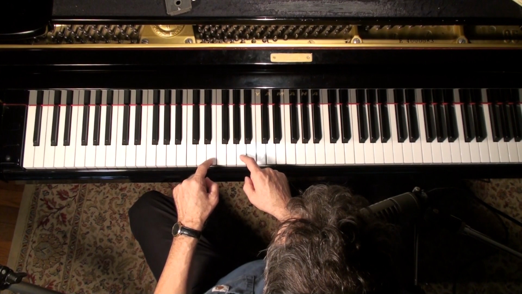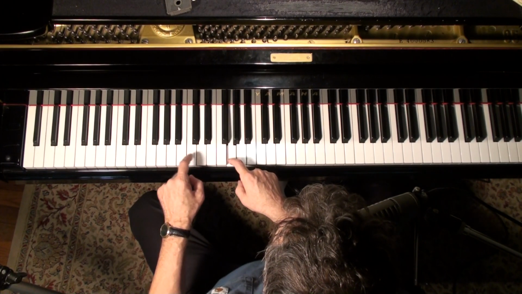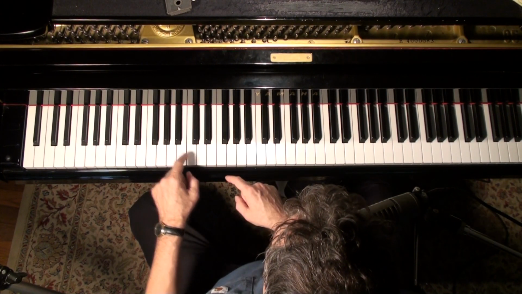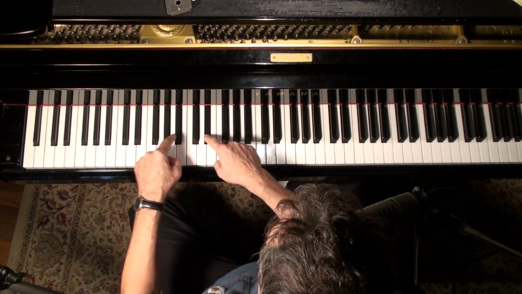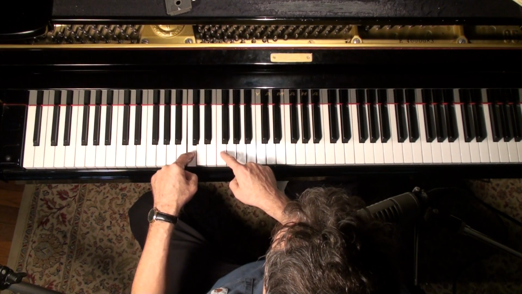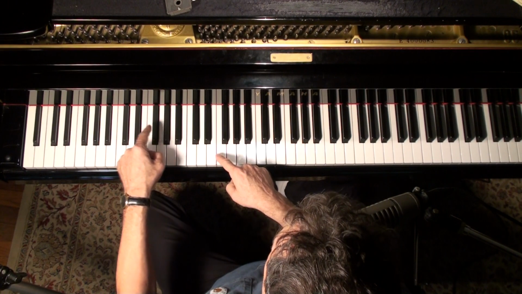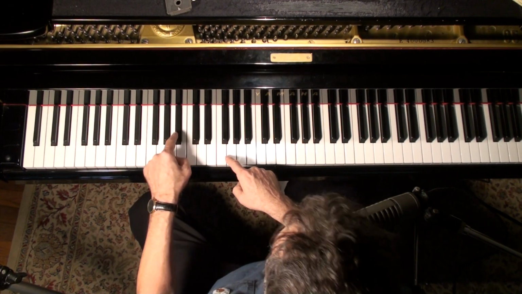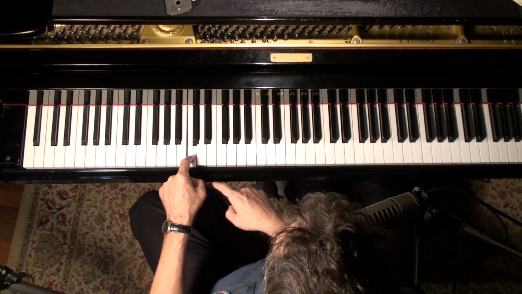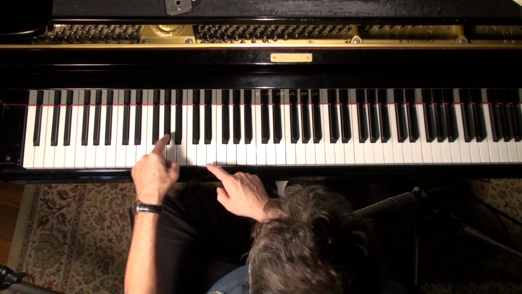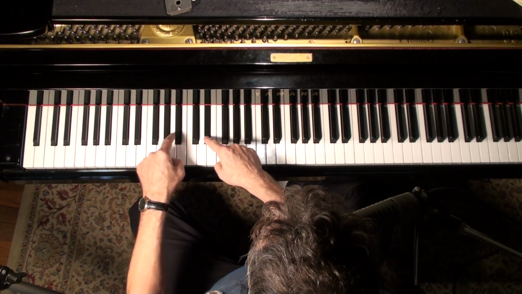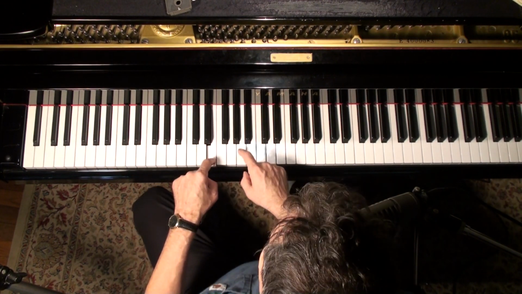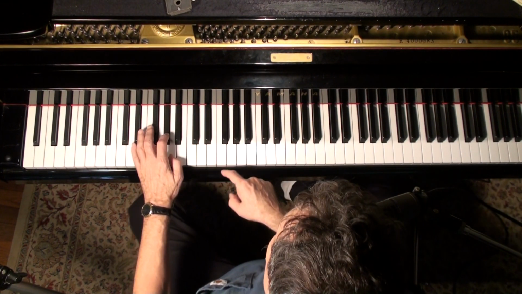So instead of a 3-6-2-5-1 in C, it's going to be like this. Instead of moving down a fifth and up a fourth, you go up a fifth, down a fourth. That takes you to C the same way as the other way, just moving in the opposite direction. Those are root movements.